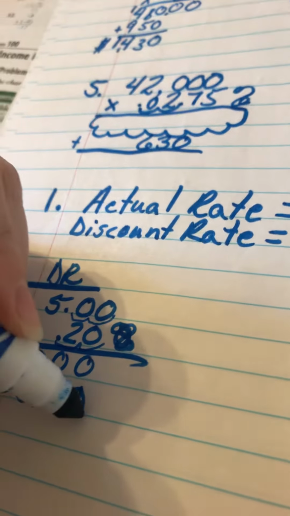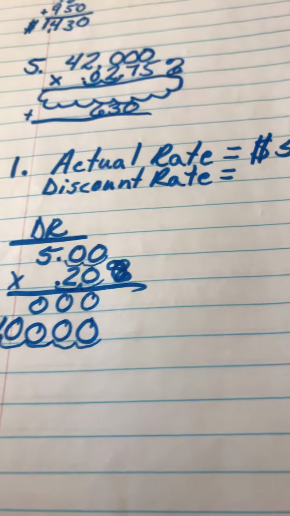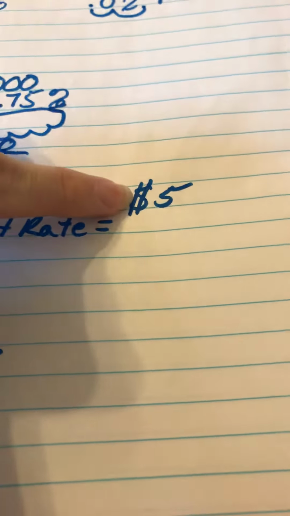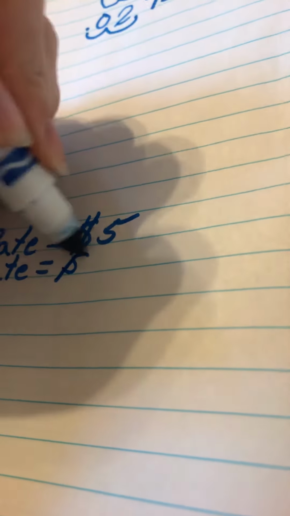However, that $1, is it showing the discount rate or is it showing how much he is taking off of his actual rate? So it's showing how much he is taking off of his actual rate. So if his actual rate is $5 and we have a $1 discount for anyone with a disability, we take 5 minus 1 to equal 4. So his actual rate of $5, then he has a discount rate of $4 for the people with disabilities.